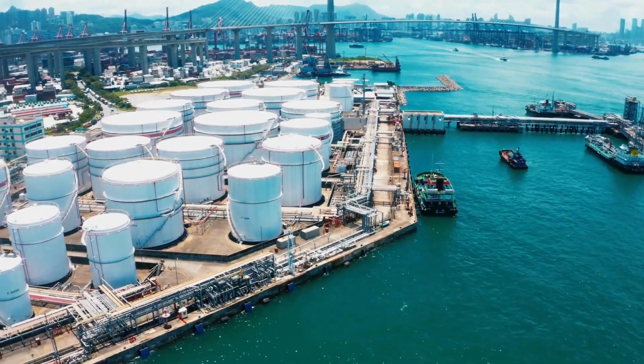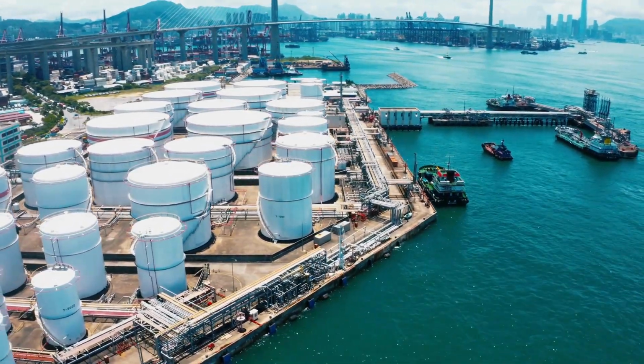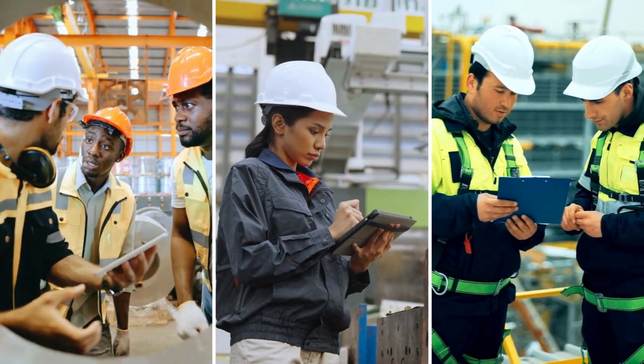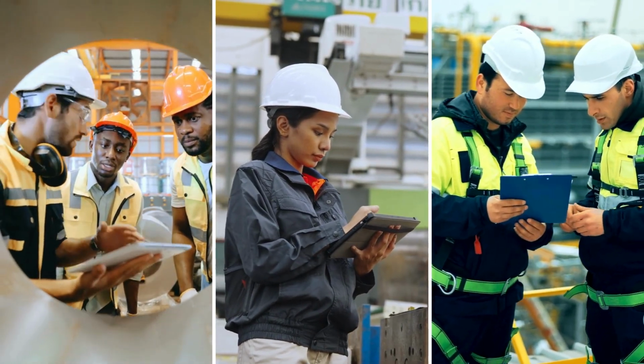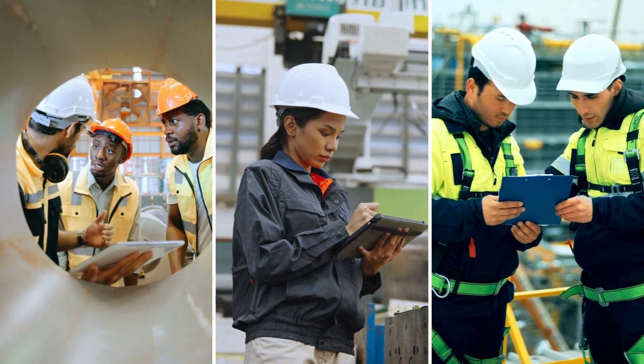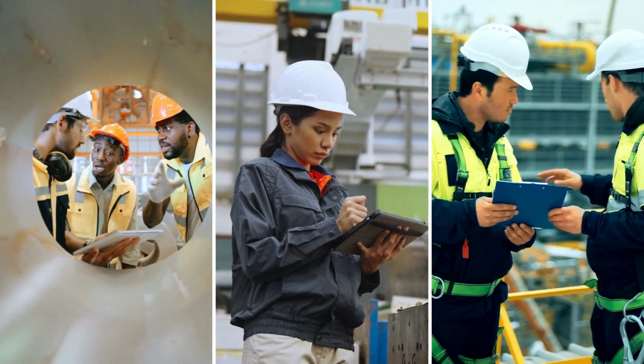Welcome to our guide on Wi-Fi installation in process areas. In today's fast-paced industrial environments, having reliable Wi-Fi connectivity is crucial for seamless operations and data management.